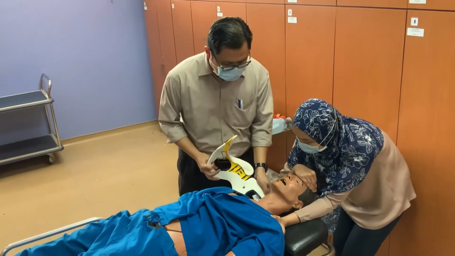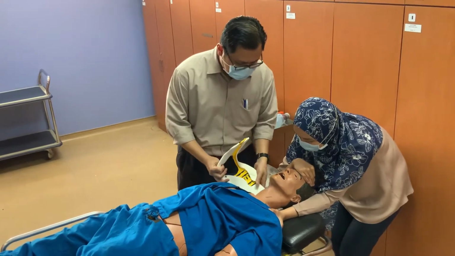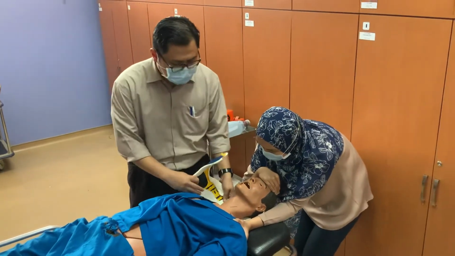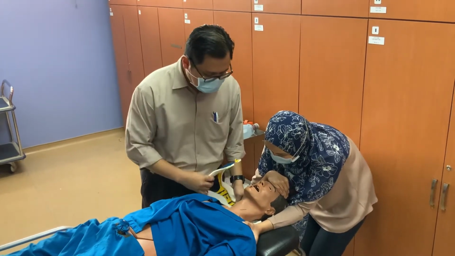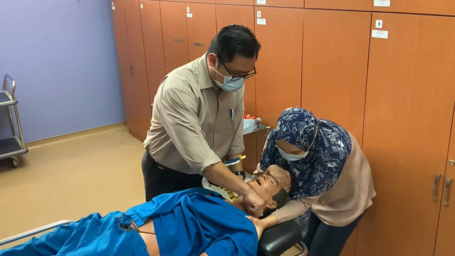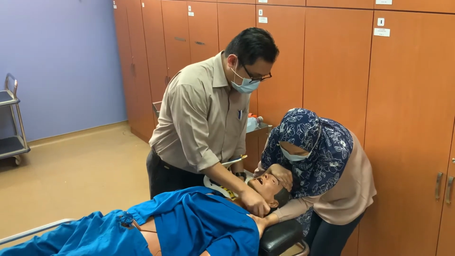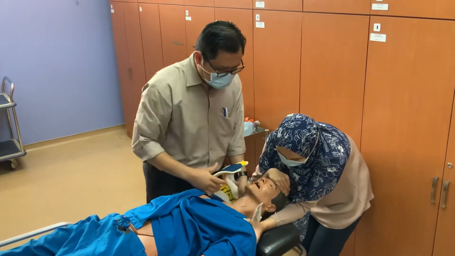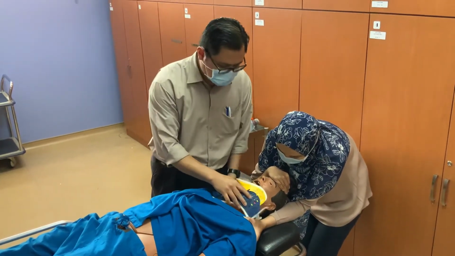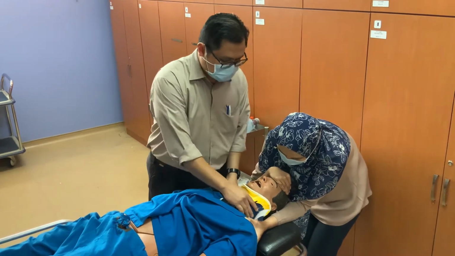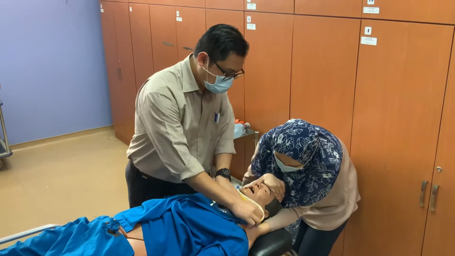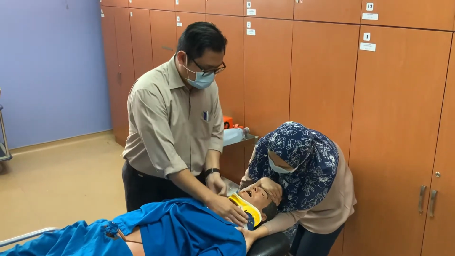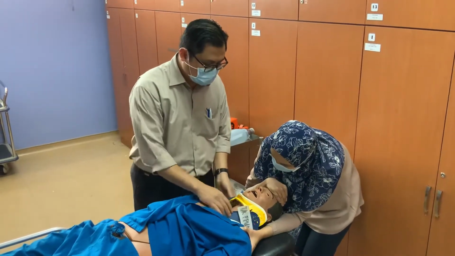I will slide it a bit, slowly, until you see the styrofoam, the white foam, on the other side. After you see that, you properly apply the cervical collar, then you straighten it.